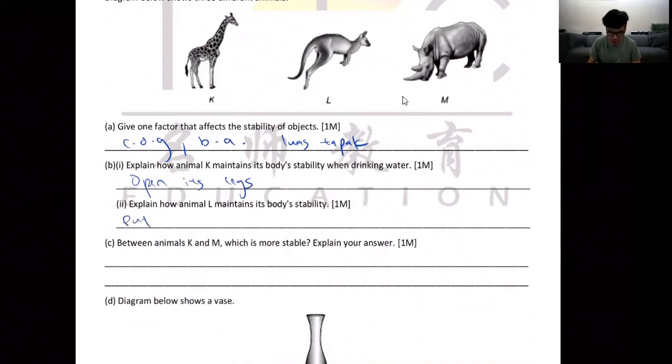It will put its tail on the ground when standing, meletakkan ekornya di tanah apabila berdiri. Sorry for not writing it all, I'm just too lazy. So C, between animals K and M, which is more stable? Of course M, because it has a lower center of gravity, pusat gravity lebih rendah.